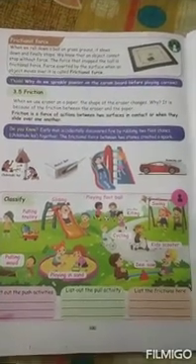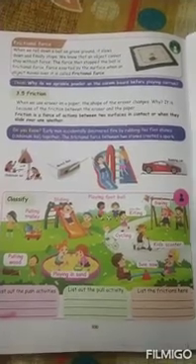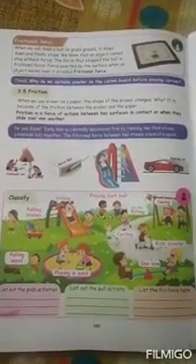So next is friction. Friction is a force of action between two surfaces in contact with each other. When you use an eraser on a paper, the shape of the eraser will be changing. Yes or no? So there is friction between the eraser and the paper. Clear, children?